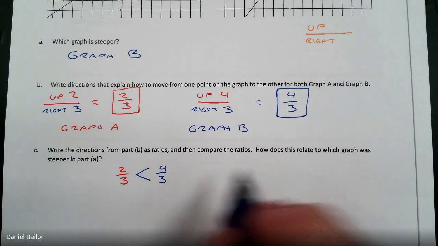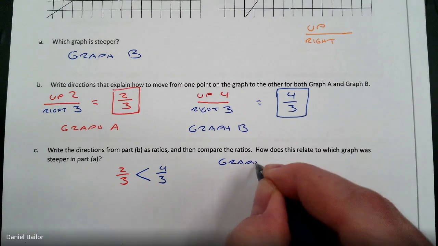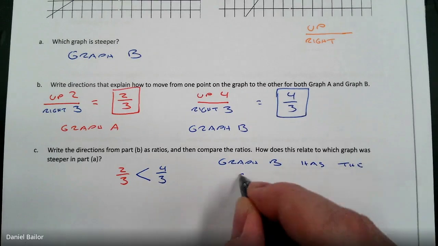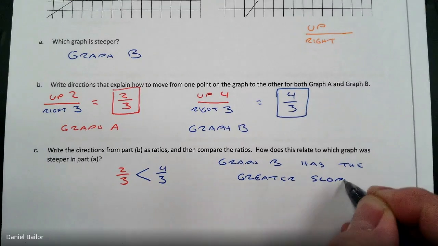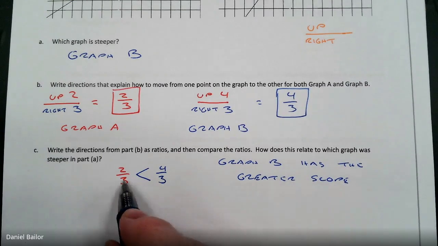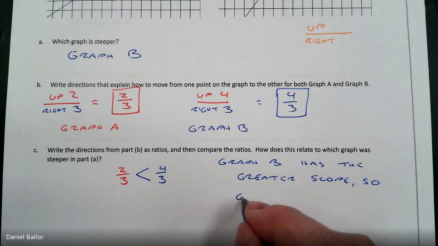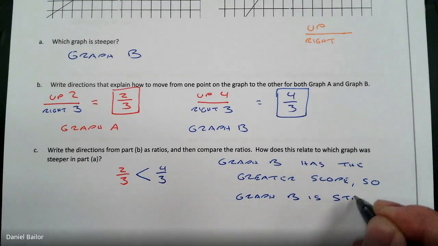So to explain how this relates, we say graph B has the greater slope because 4/3 is bigger than 2/3. So graph B is steeper.